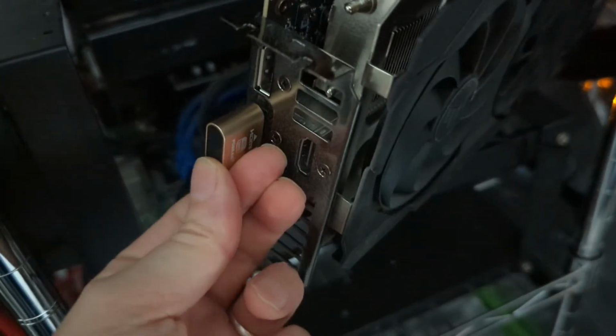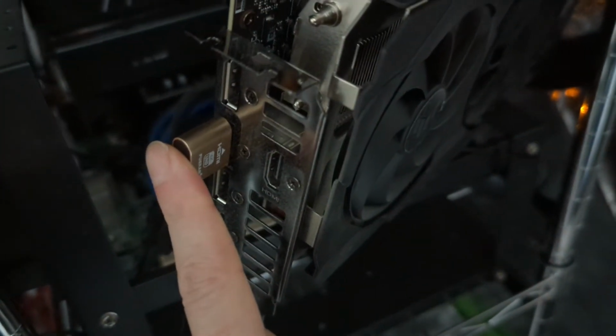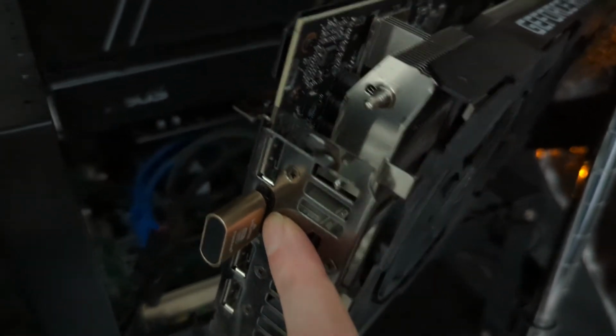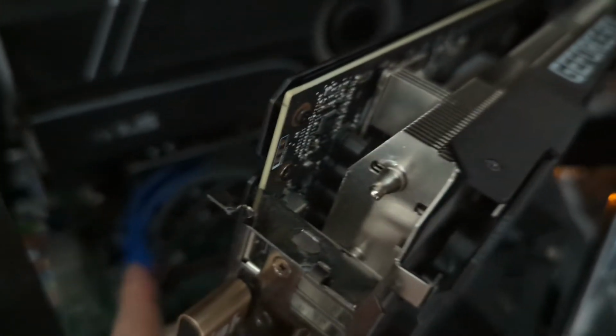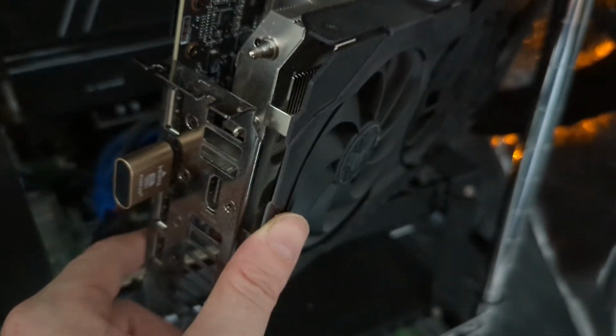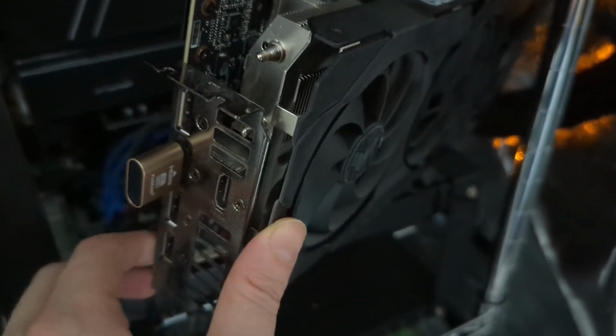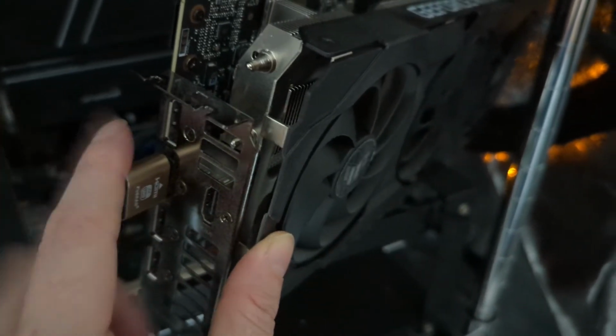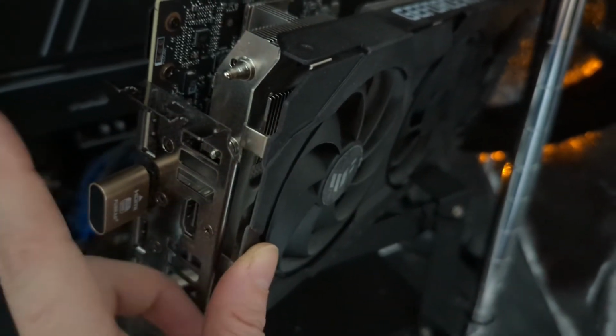Alright, so the first thing you'll need to do is plug that HDMI dummy plug into the HDMI port on the graphics card. I don't know if it matters too much which graphics card you choose, but I do like to use the one that is plugged into the primary PCIe slot. I don't know if that makes a big difference, but to me it makes it seem like that would be the one that would boot up first.